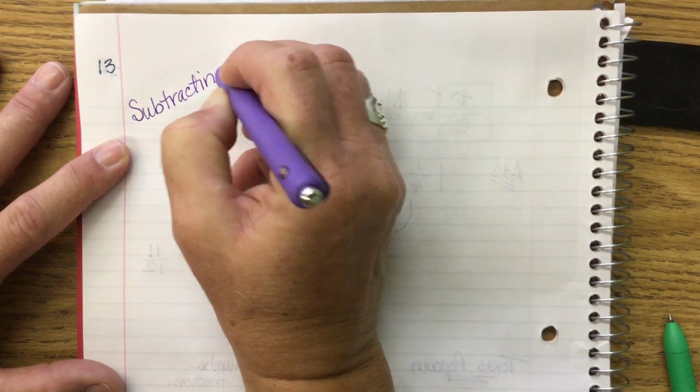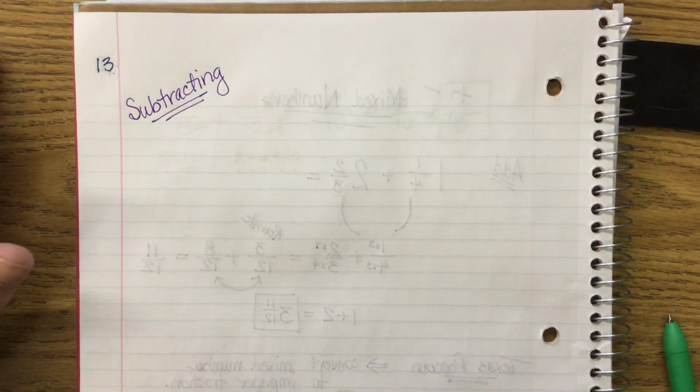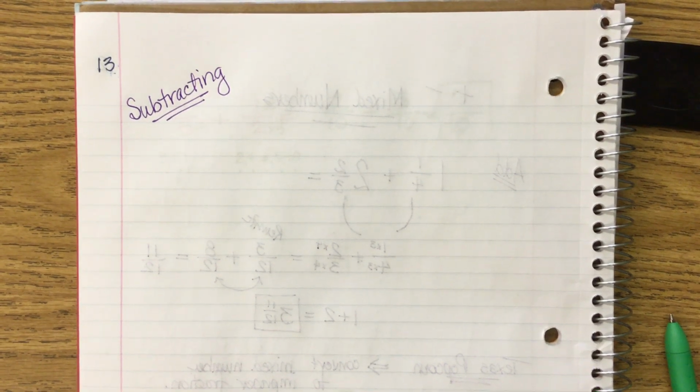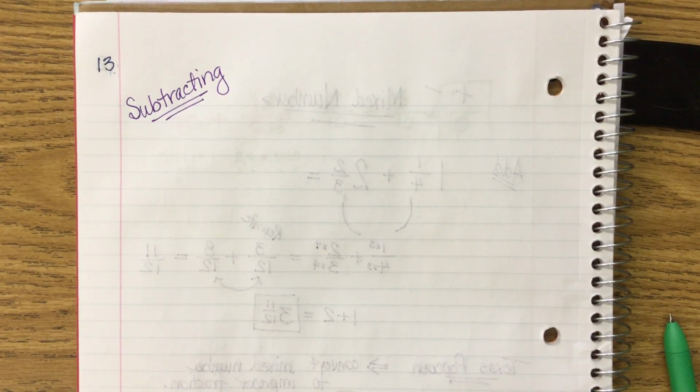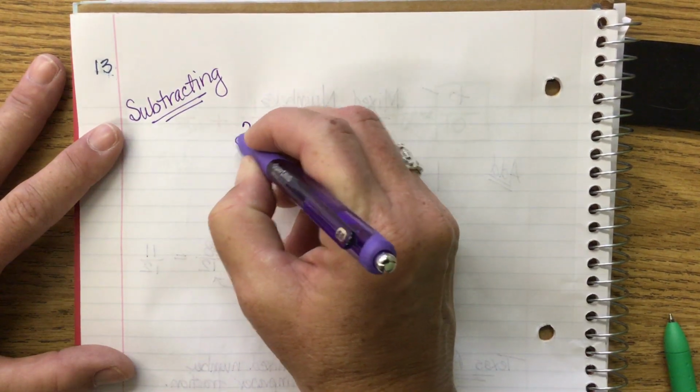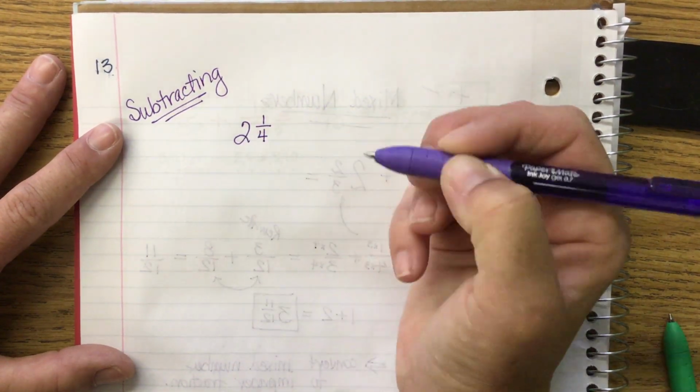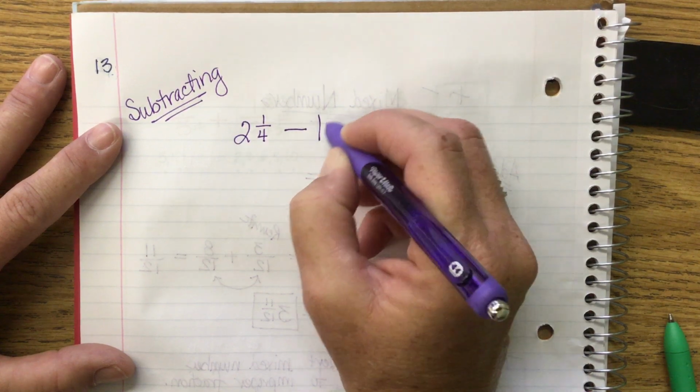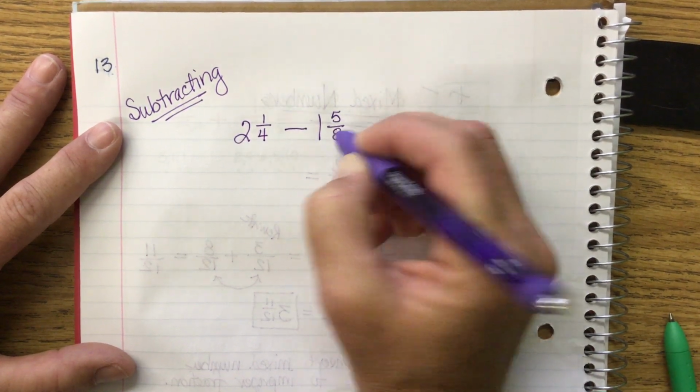And yes, we're still using all the same algorithms that we would for anything else, except the fractions tend to be a little bit daunting because there's a little bit more math involved. So 2 and 1/4, and I'm going to subtract 1 and 5/8.